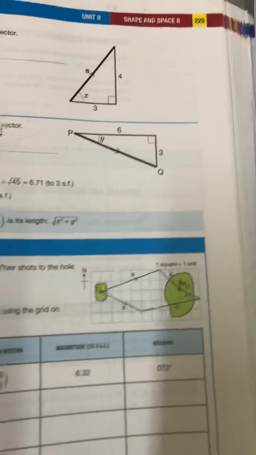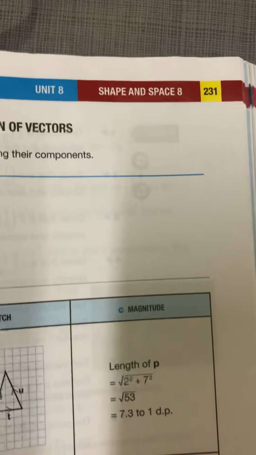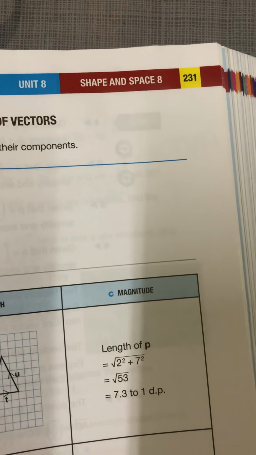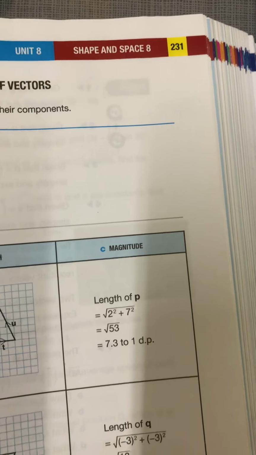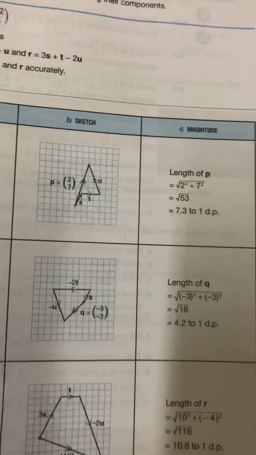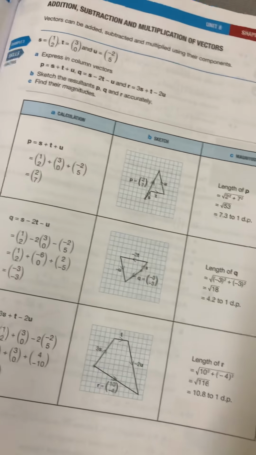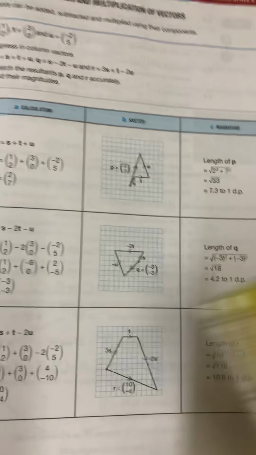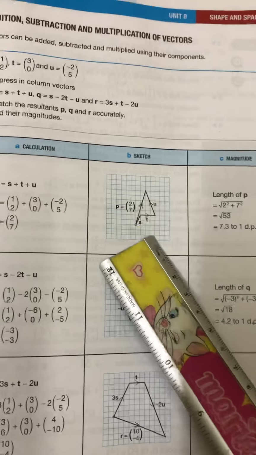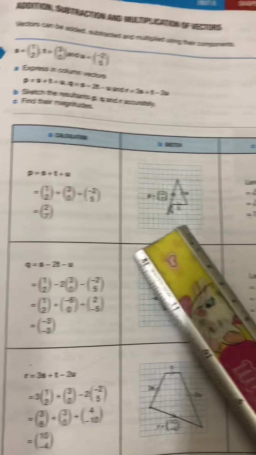And here, open your book with me, page 231. Page 231. I explained to you first how to add, subtract, and multiply vectors, and then explained how we can draw the vector, okay?